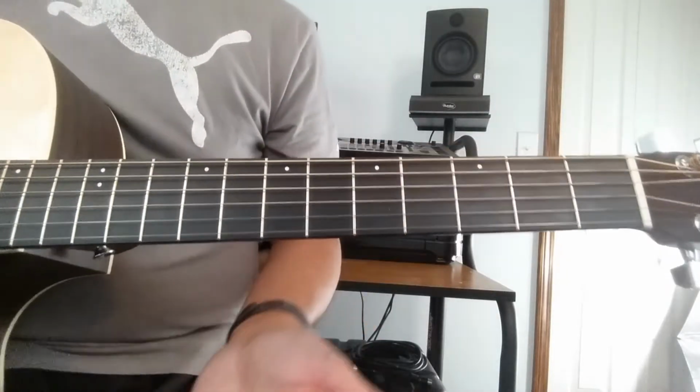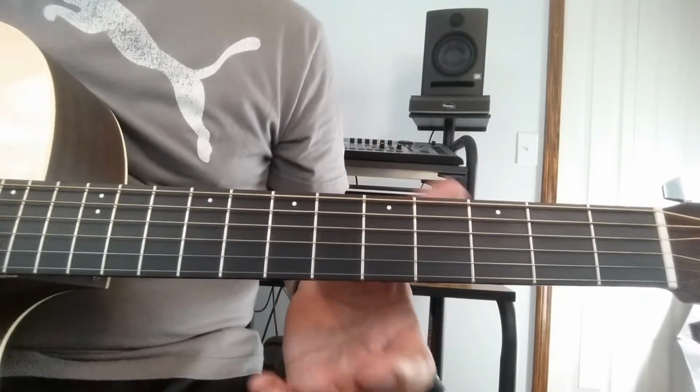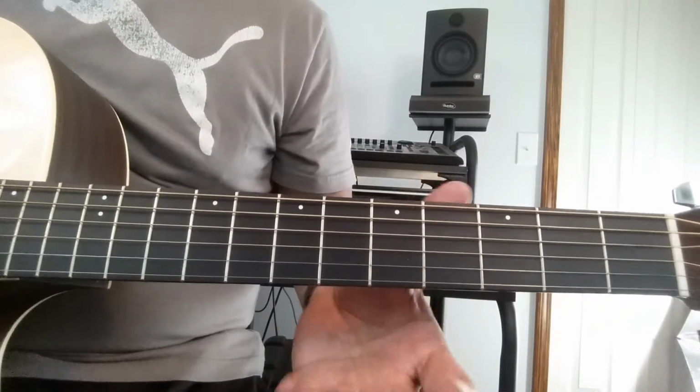Now on an acoustic guitar, this is an especially difficult thing to do, especially on the lower strings, because they have such a thick diameter. It's much easier on the electric guitar, you'll find. But you can still do it on the acoustic guitar, especially on the top 2 strings, even maybe the top 3 strings.